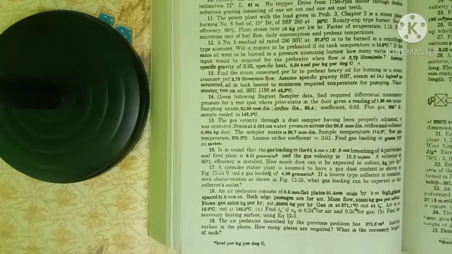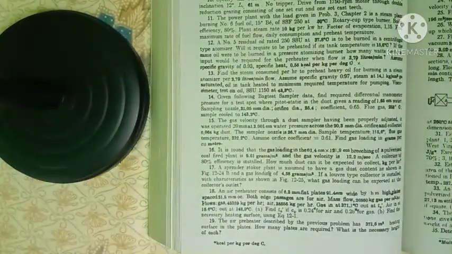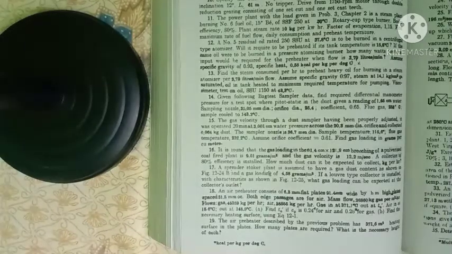Gas in at 371.1 degrees Celsius, out at T sub-O; air in at 15.6 degrees Celsius, out at 148.9 degrees Celsius. A. Find the T sub O if C sub P is 0.24 for air and 0.26 for gas. B. Find the necessary heating surface using equation 12-1.